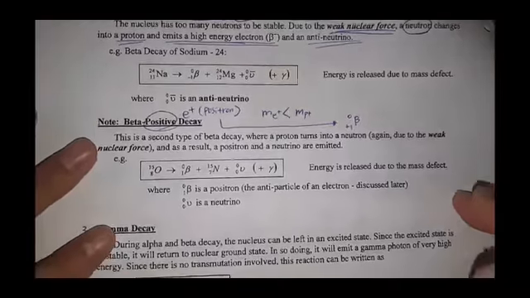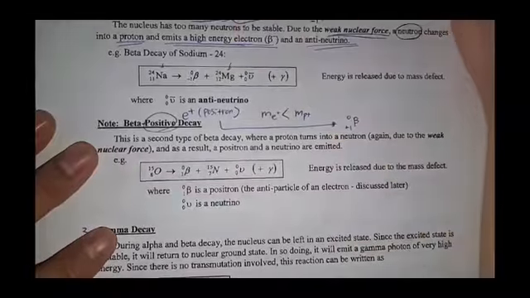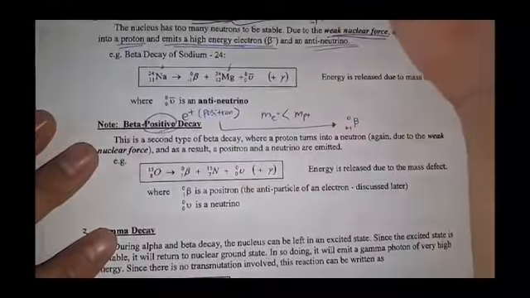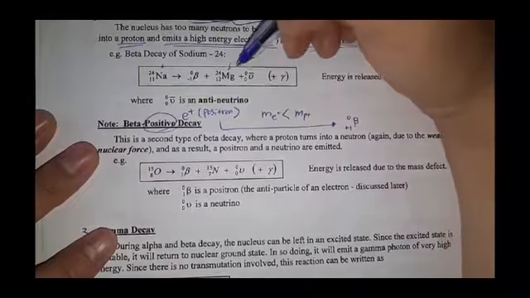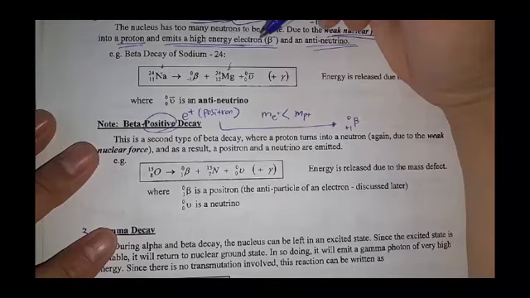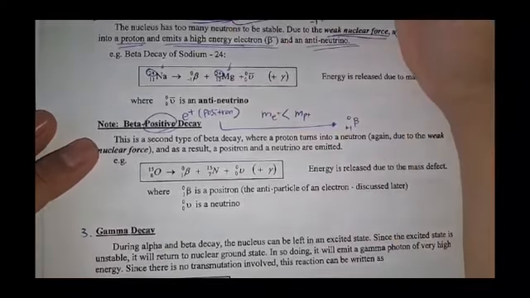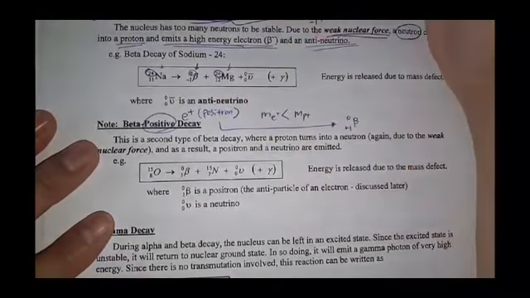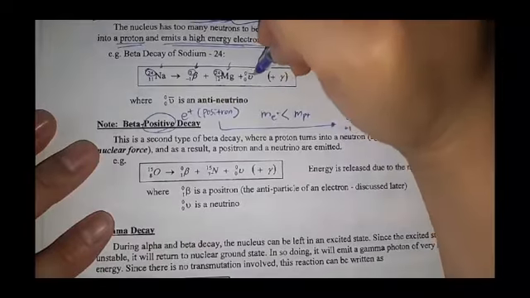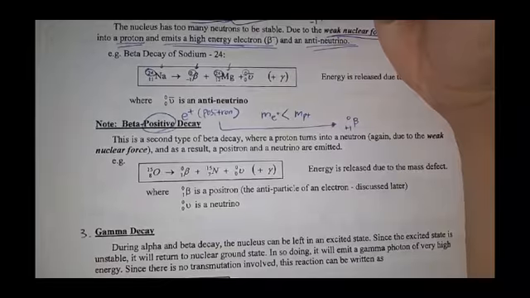Let's look at a quick example. We have a parent nucleus and a daughter nucleus. So this is sodium 24, and the daughter is magnesium 24. Note the fact that it's 24, 24, there's no mass change because beta negative doesn't have any mass number, and neither does the antineutrino, it's 0 and 0. Then what does change? It changes the bottom number, the charge number.